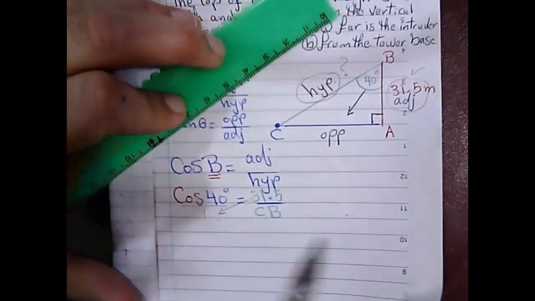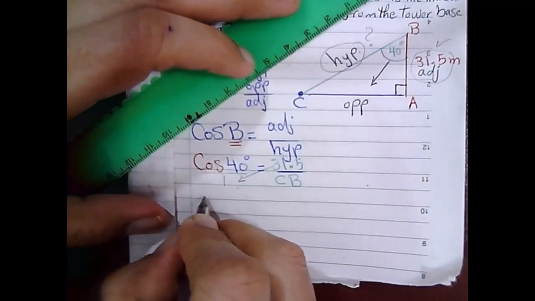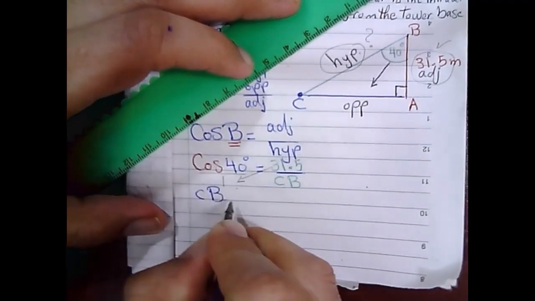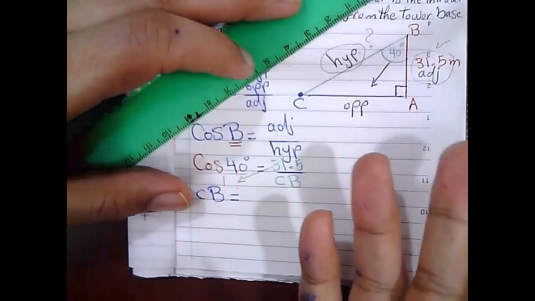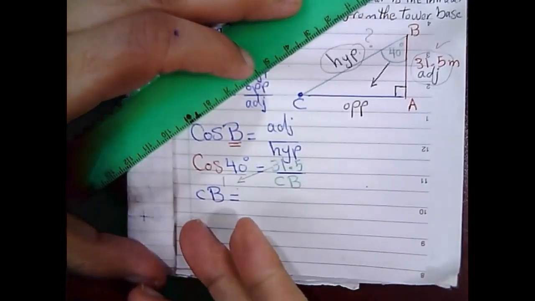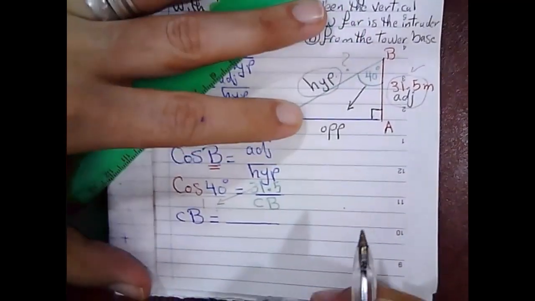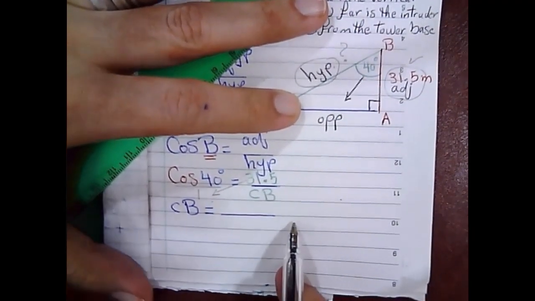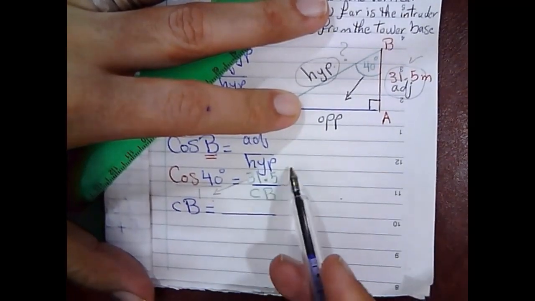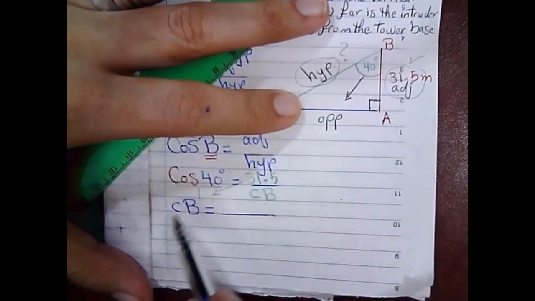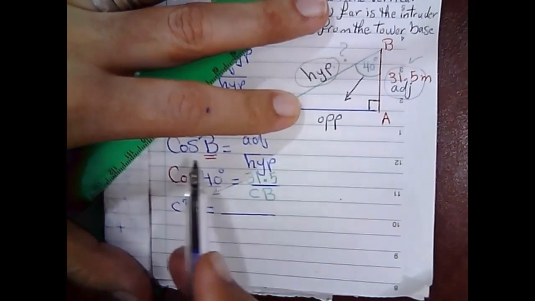So before I do that, I write CB equal, because I have to write what I'm finding. I make a division line or fraction line. What times what divided by what? The two numbers making cross times each other divided by the third, which is cosine 40.